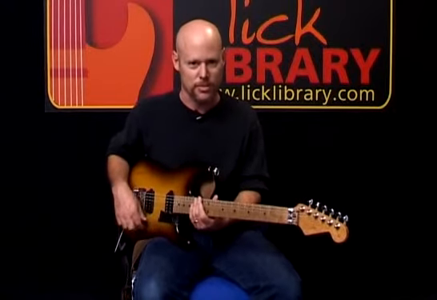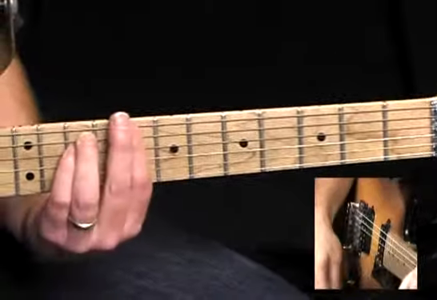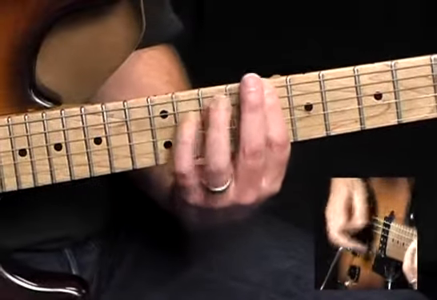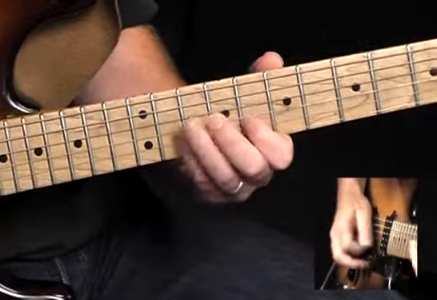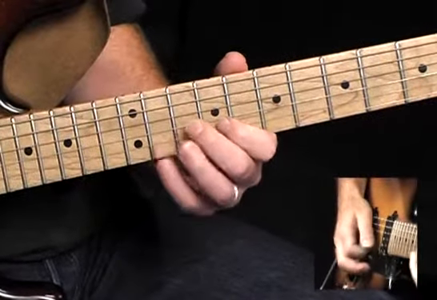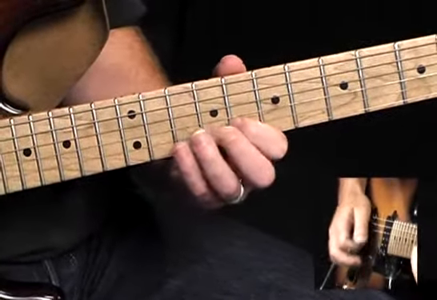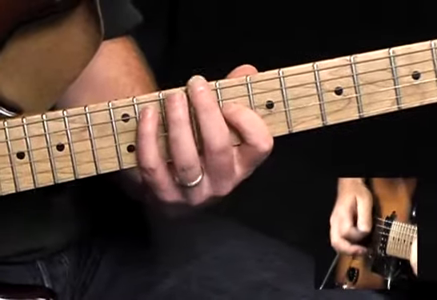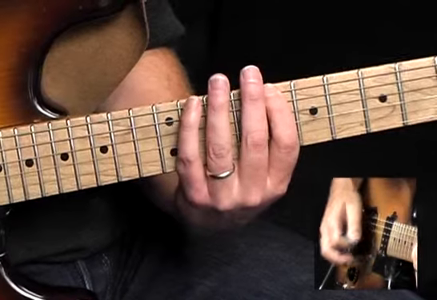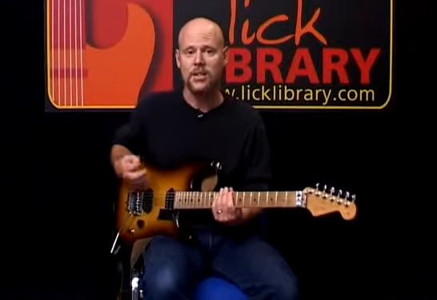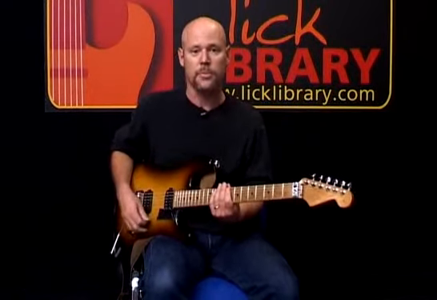So here's the natural minor scale in C. Okay, so we've added 2 notes to the minor pentatonic.